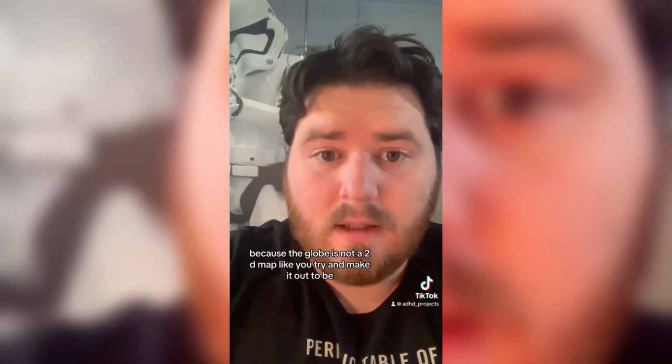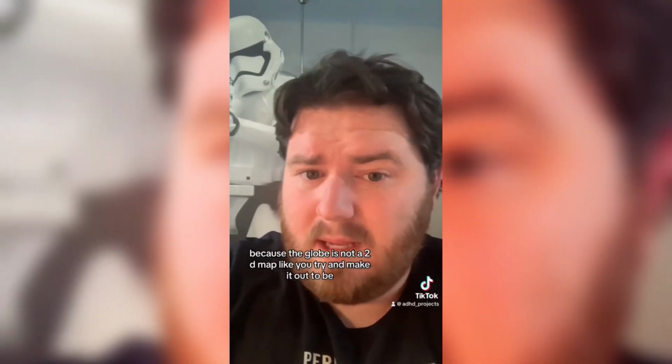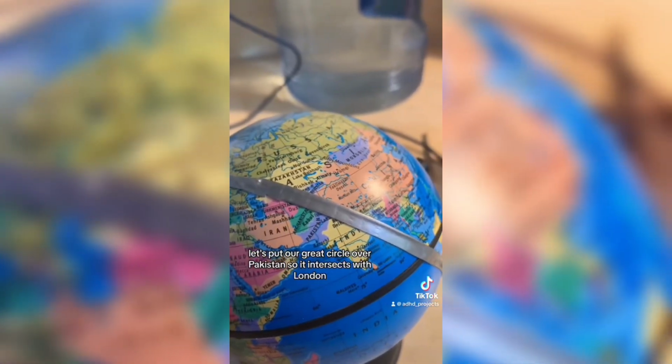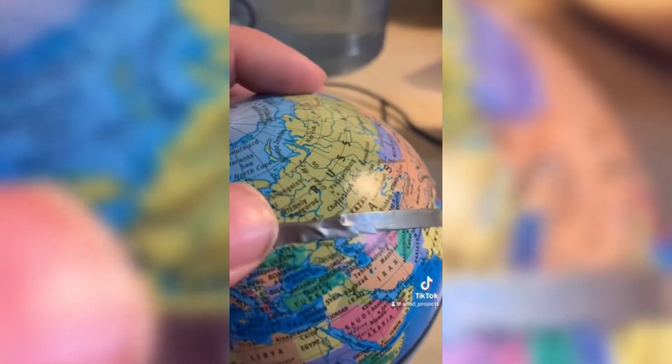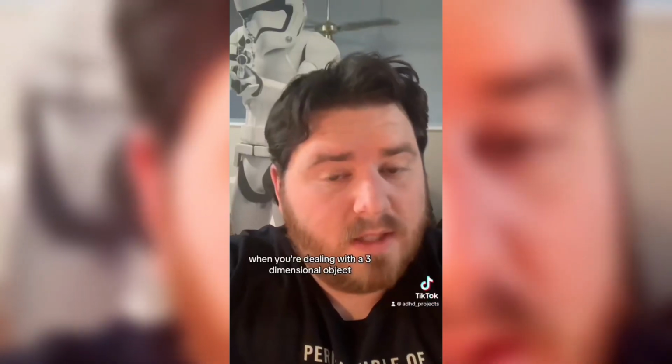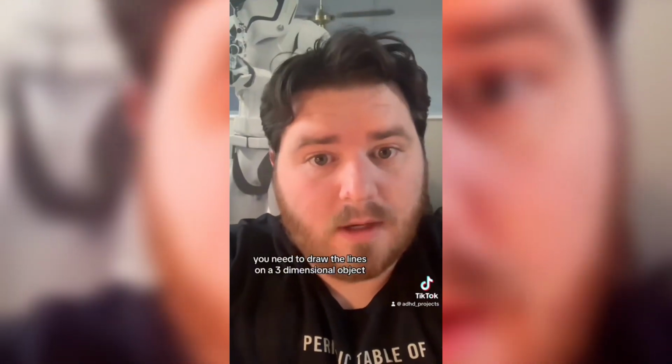Because the globe is not a 2D map like you try and make it out to be. Let's put our great circle over Pakistan, so it intersects with London. And look at that, wow, right over Moscow. When you're dealing with a three-dimensional object, you need to draw the lines on a three-dimensional object.